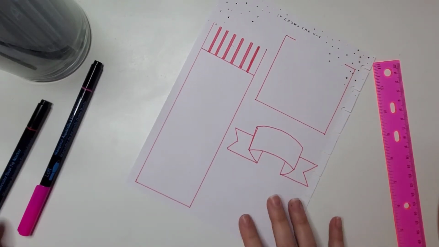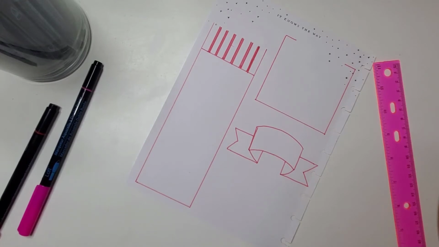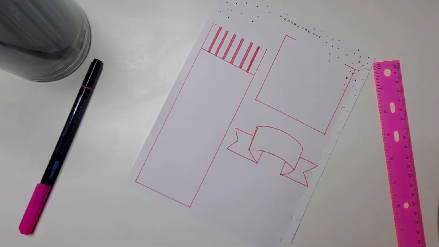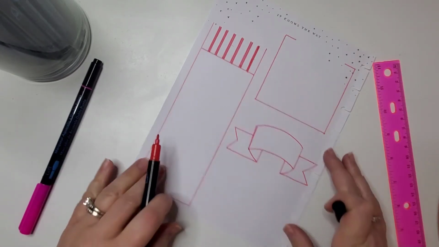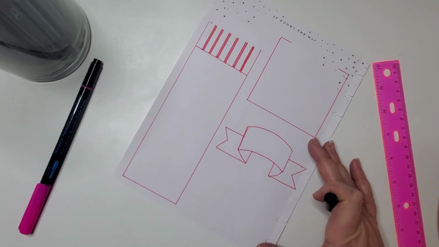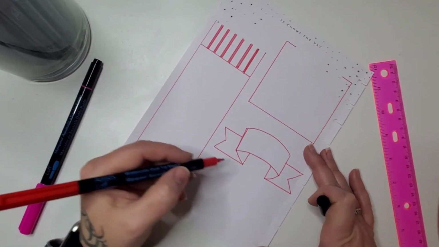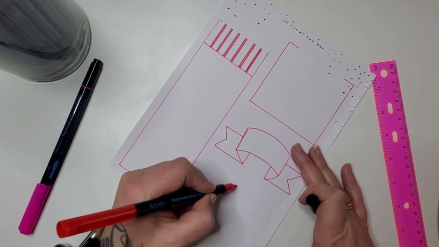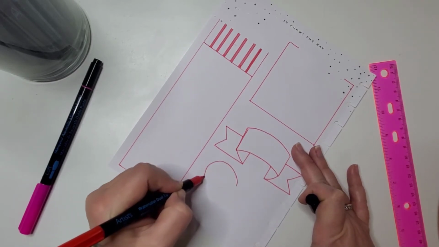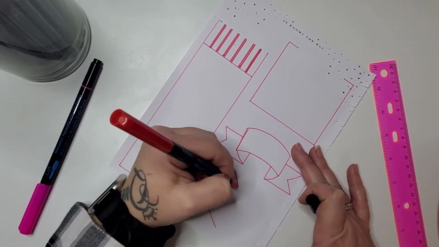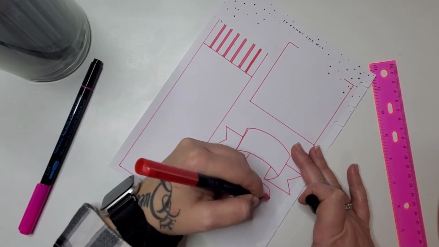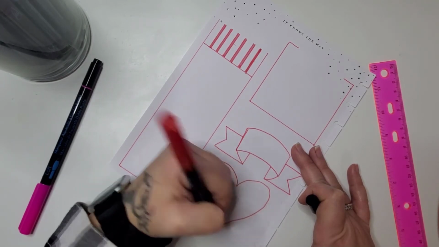And then last but not least, I wanted to do my mood tracker. I think what I might do for my mood tracker is a big heart, and then I will section it off into 25 little, or not 25, what am I saying, 25. Let's see if I can make a big... This may turn out great. It may turn out really bad.